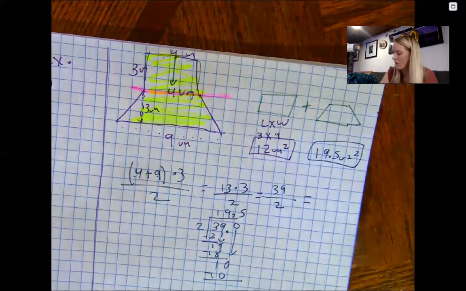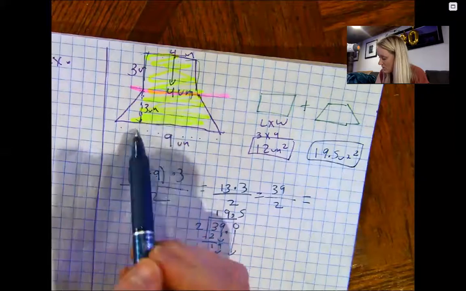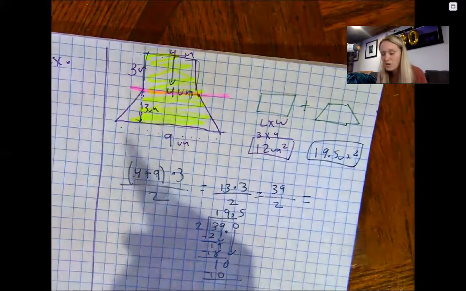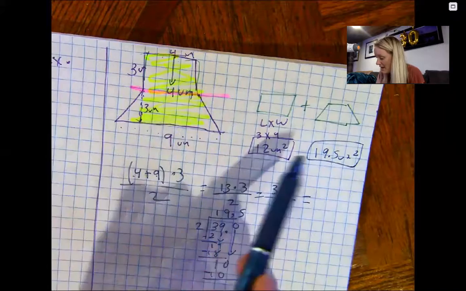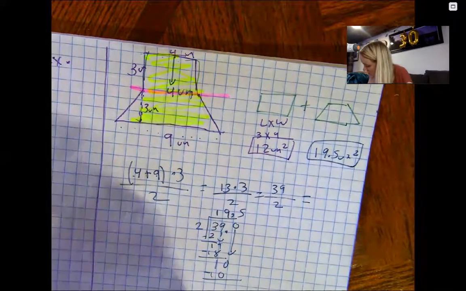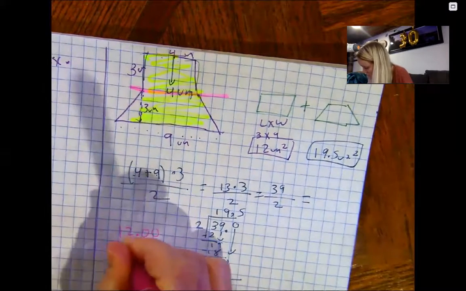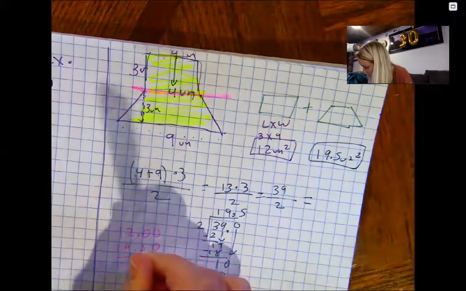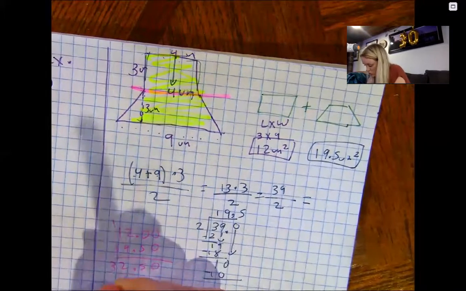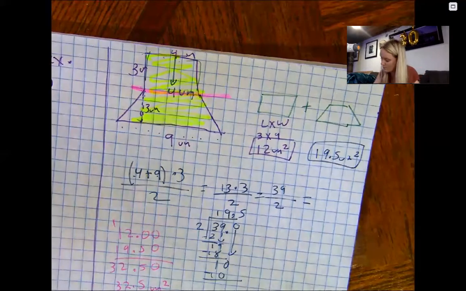Okay, so I found the area of the rectangle, 3 times 4. Found the area of the trapezoid, base 1 plus base 2 times the height divided by 2. So now, to find the yellow, I am adding these two numbers together. Whenever I add, I line up the decimal. 12.00 because it doesn't have any numbers there. 19.50, 0, 5, 9 plus 2 is 11. 32.50, or I could just say 32.5, and then I put my units squared because it's two-dimensional.